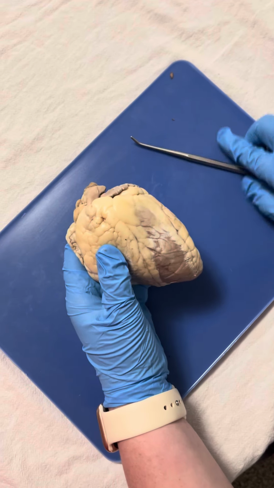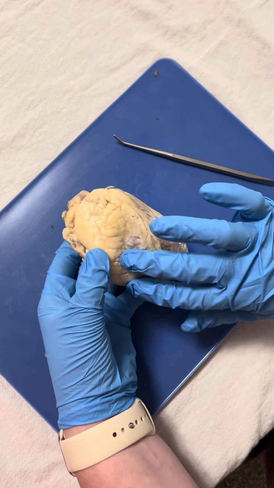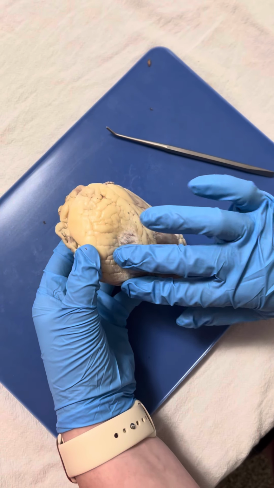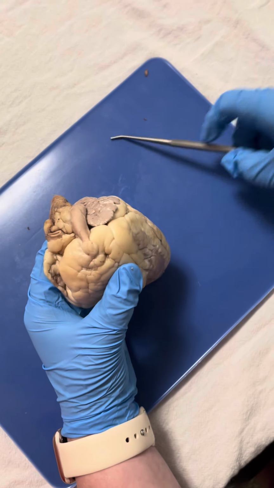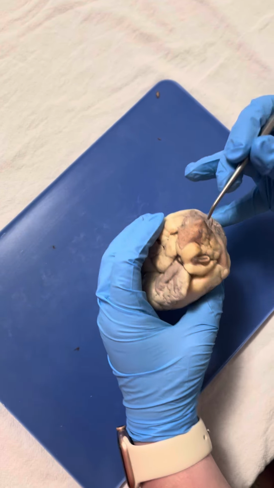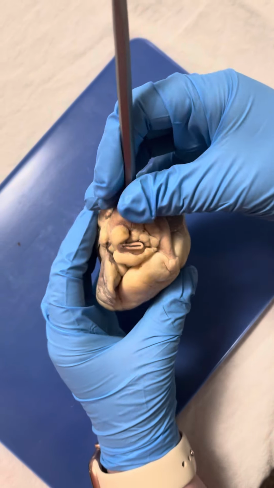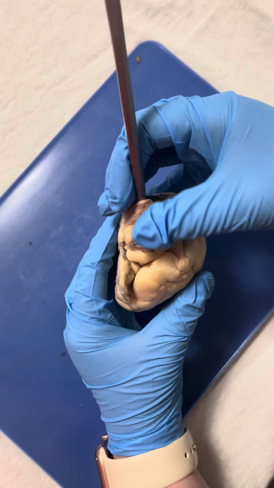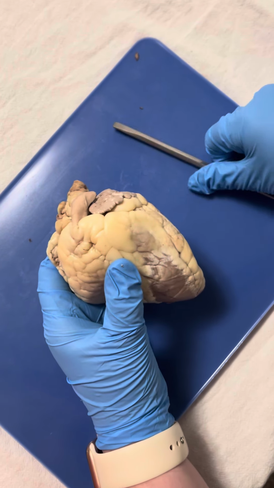Below these atriums lie the ventricles. So here we have the left ventricle, and over here is the right. These lower chambers then force blood into either the aorta or the pulmonary arteries. At the top here, we can see the aorta right there. So the aorta is a large artery that carries blood into the heart to start each cardiac cycle.